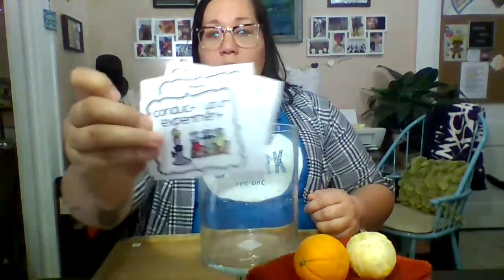So our next step is to conduct our experiment. So let's get started. First, we need to fill our container with water. You can fill about halfway or just deep enough that an orange can fit in there.